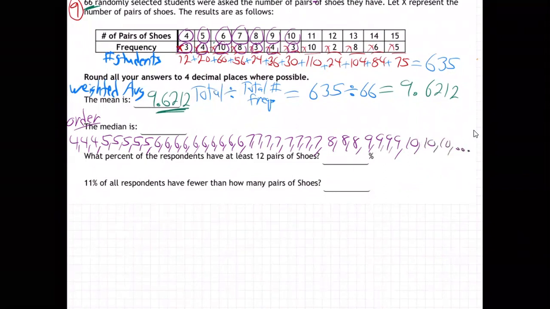Etc. I don't want to go all the way, but you get the idea, right? That's all the different students: 3 students have 4 pairs of shoes, and a bunch have 5, and a bunch have 6, and so on. Okay, so to find the median, what do we got to do?